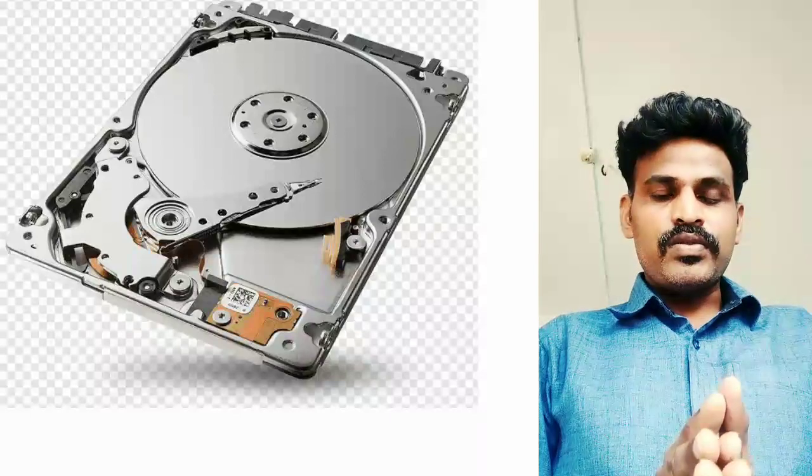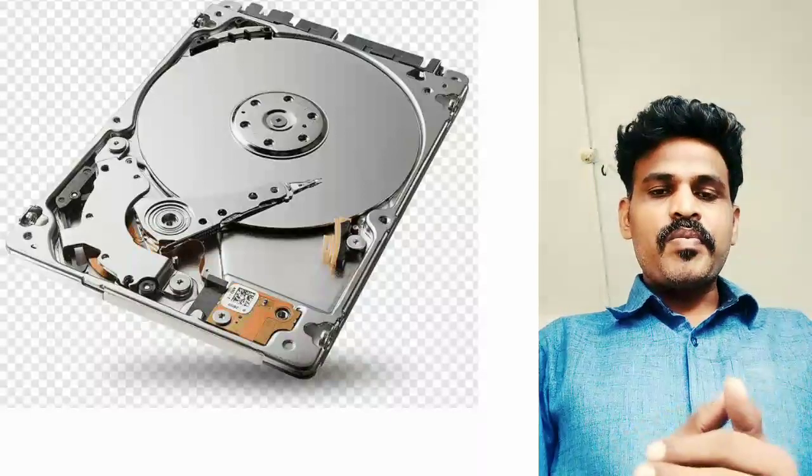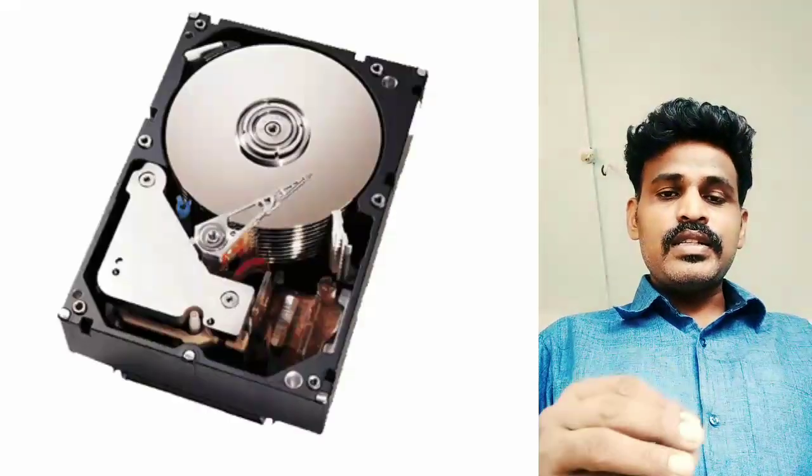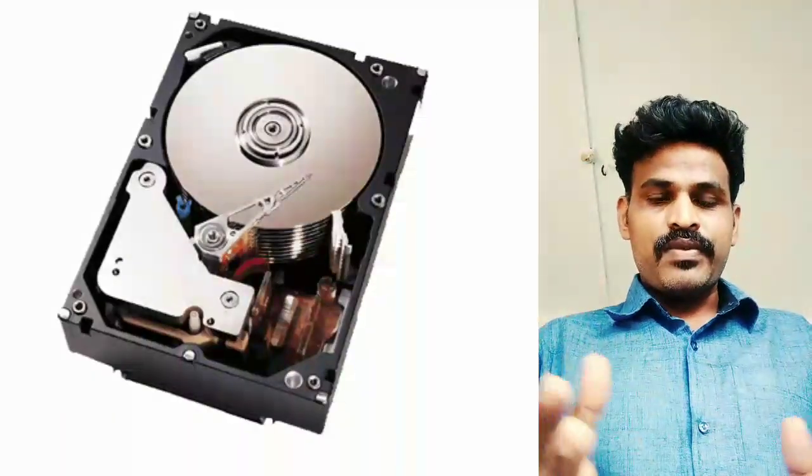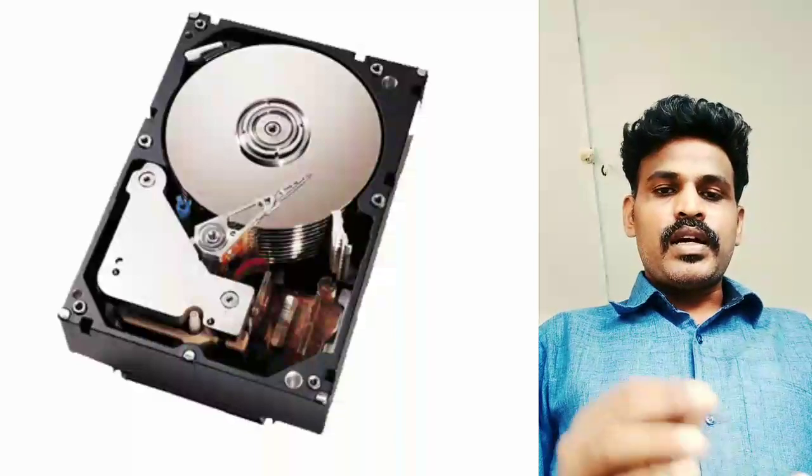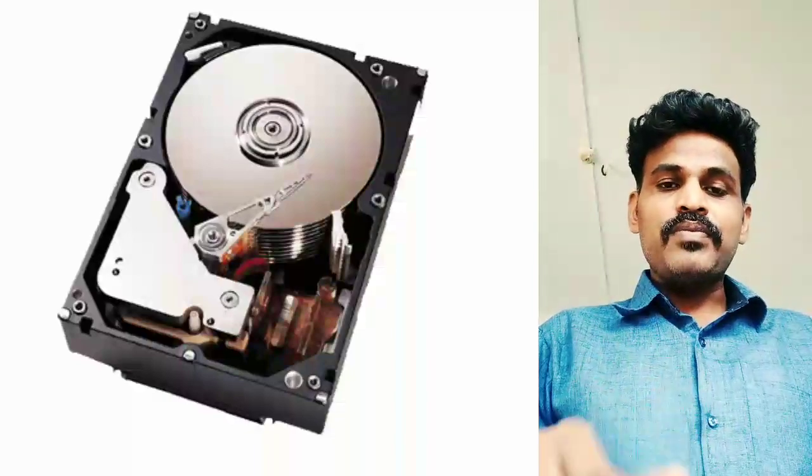And in an internal hard disk, the memory capacity ranges from 500 GB to TB. You people know about it. What is a GB? What is a TB? And the hard disk runs with the help of the hard drive, which is the inbuilt one.